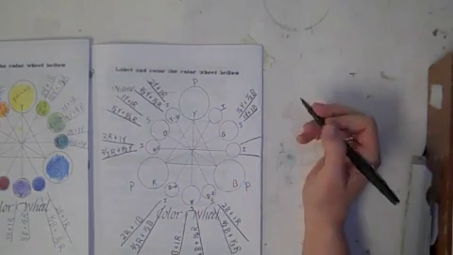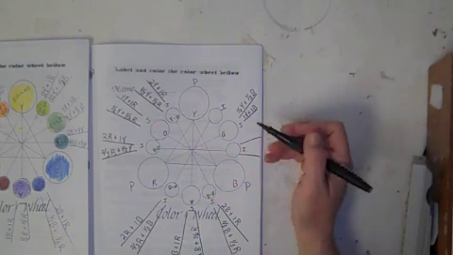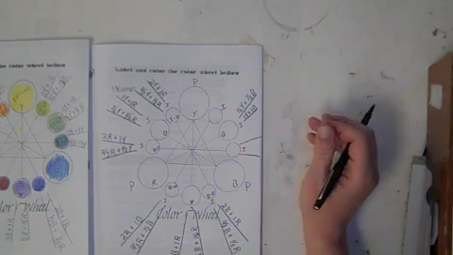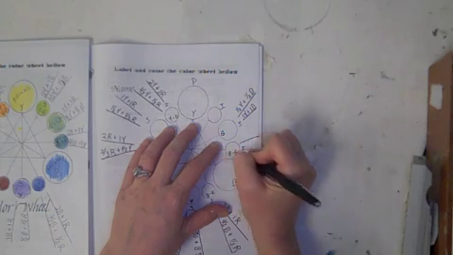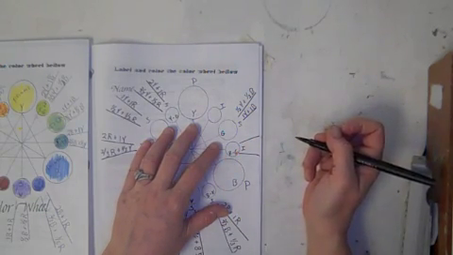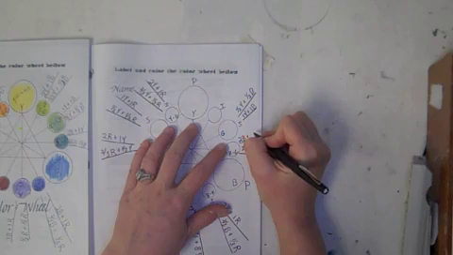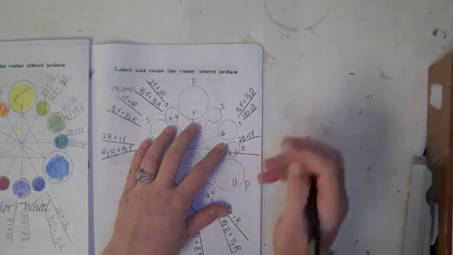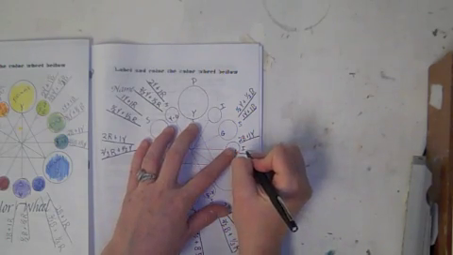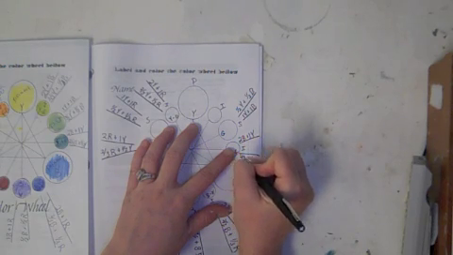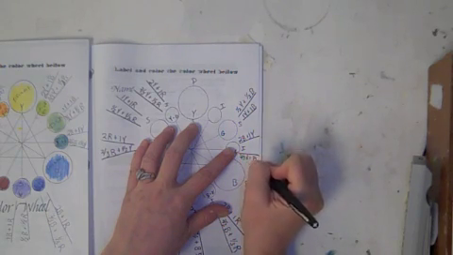Draw 2 more lines outside the next smallest circle. And what color goes between green and blue? 1, 2, 3. Blue green. B-G. The formula for blue green is 2 parts blue plus 1 part yellow, the same as 2/3 blue plus 1/3 yellow.